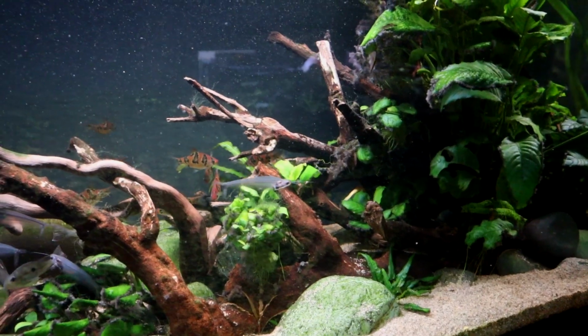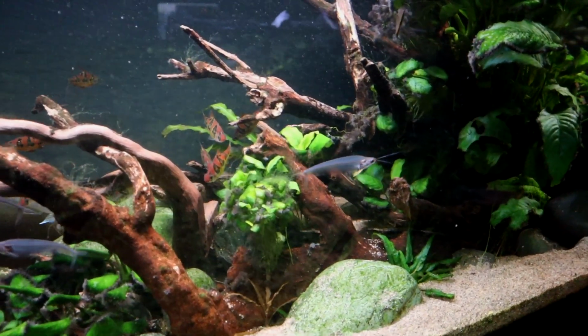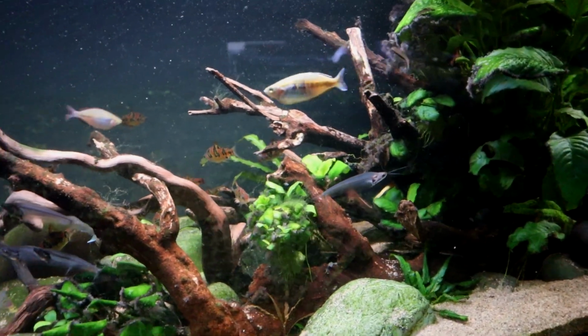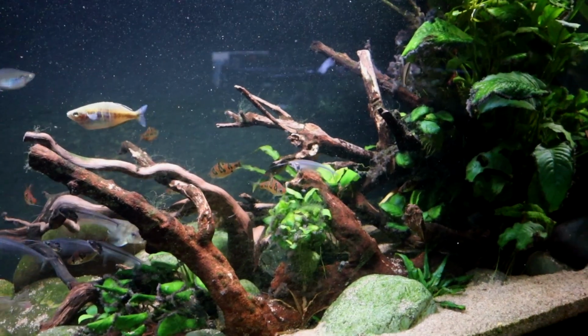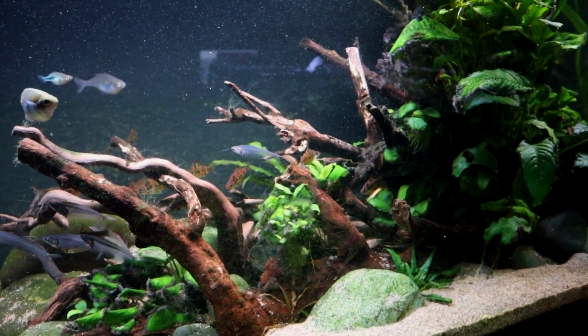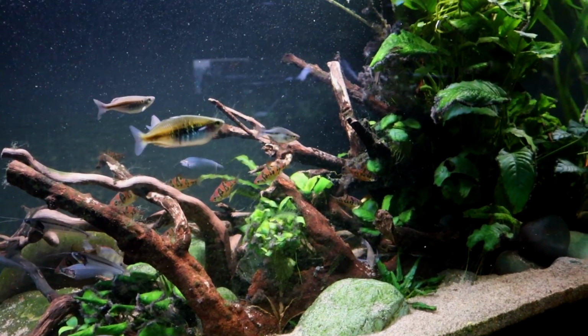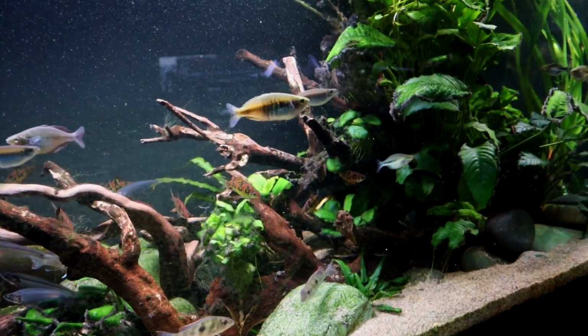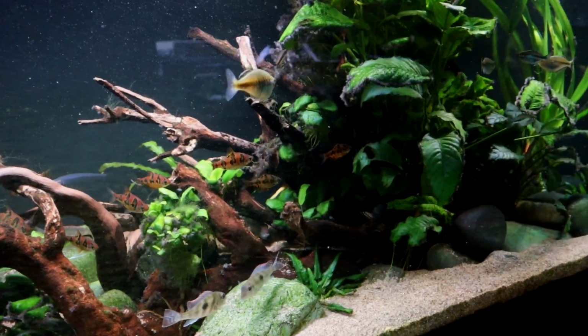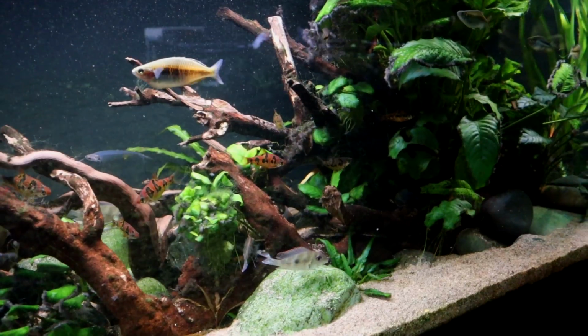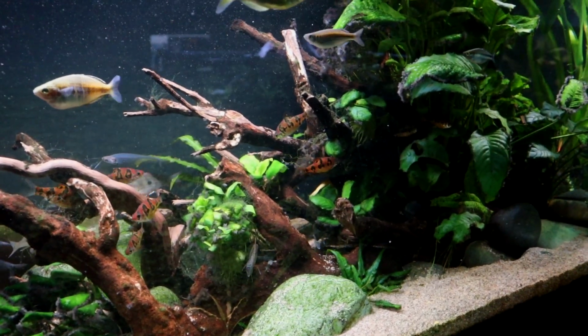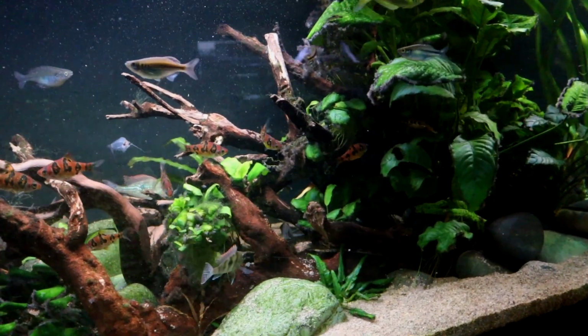There are also algicides out there. They are called liquid CO2. They really don't offer any CO2 to plants, but they do kill off some types of algae. I'm not a huge fan of using chemicals to destroy algae. I much prefer to do the things I've talked about with light control, making sure that you have only the nutrients necessary for your plants and any organisms.